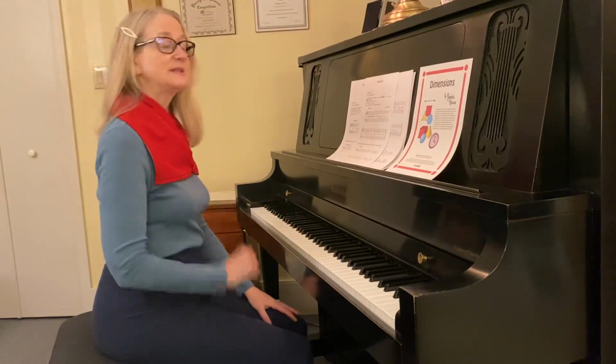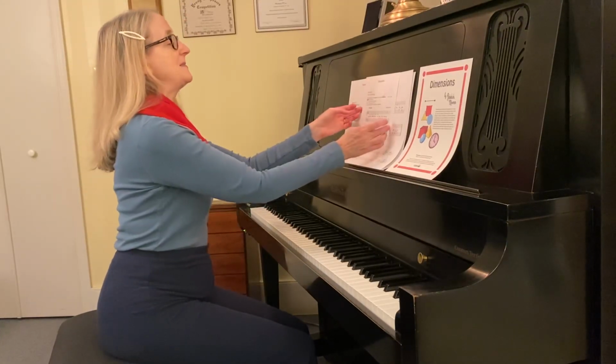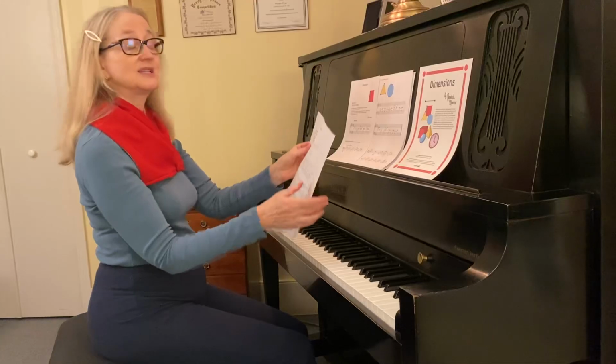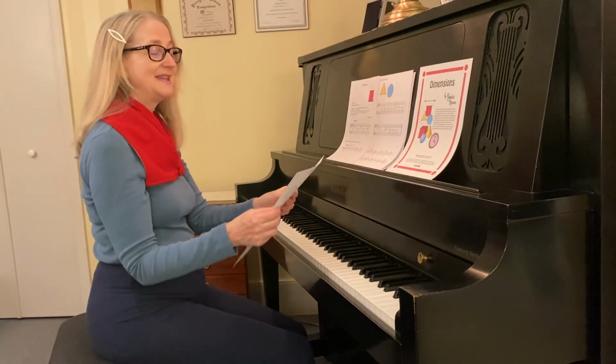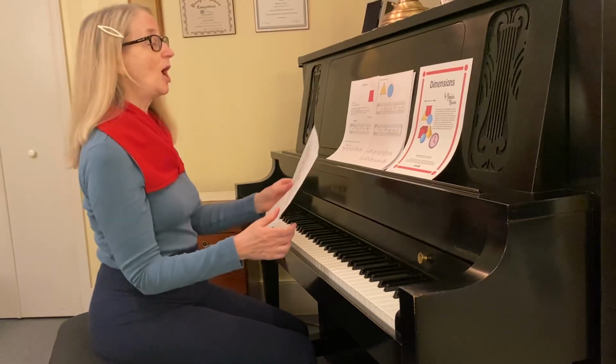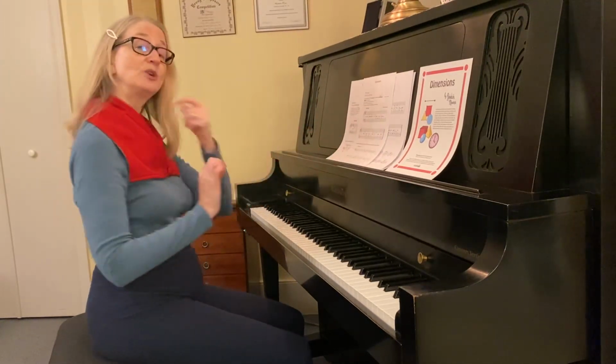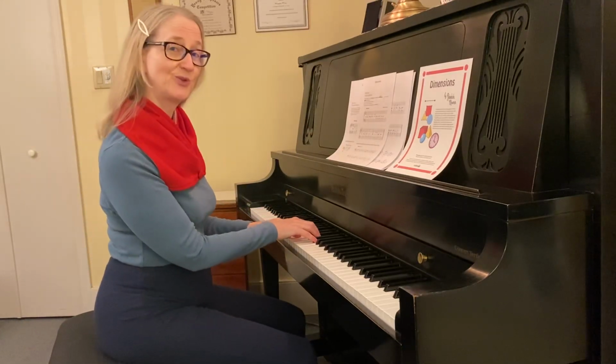The first movement is called the first dimension. The first dimension, or 1D, is a straight line. It's measured in length and has no width. It's almost like a train going back and forth on a train track. So I'm going to play a little bit of the student part with the words.